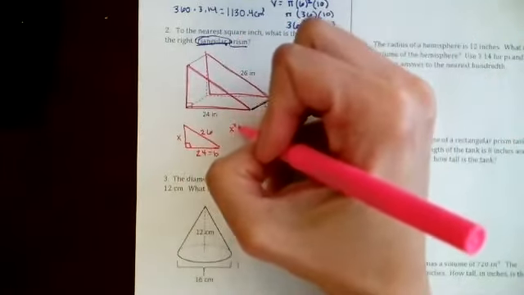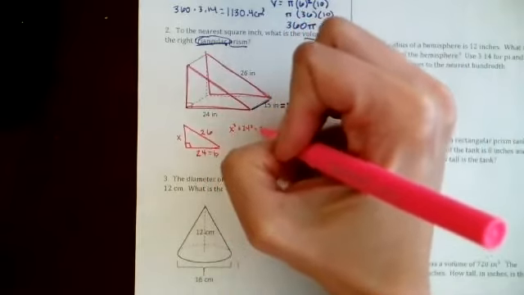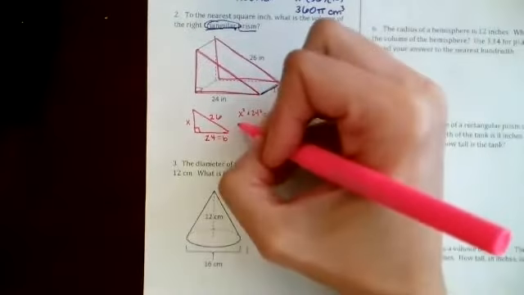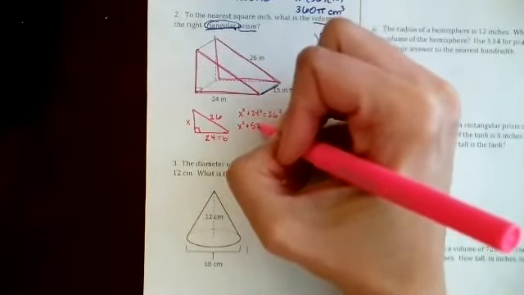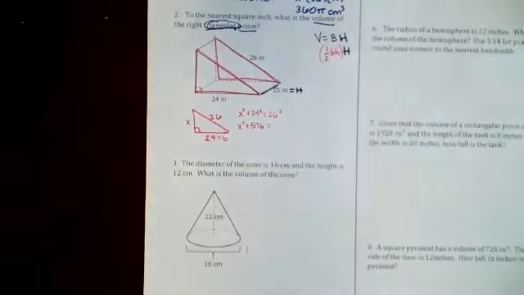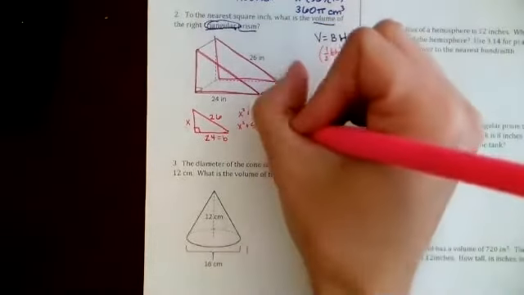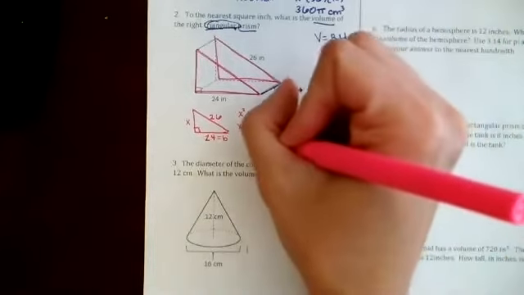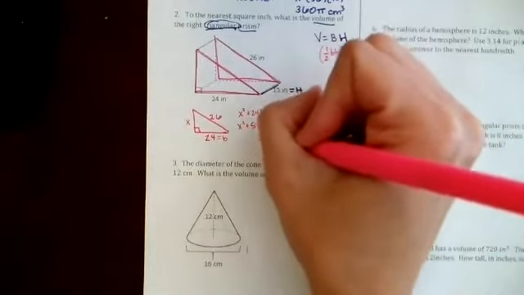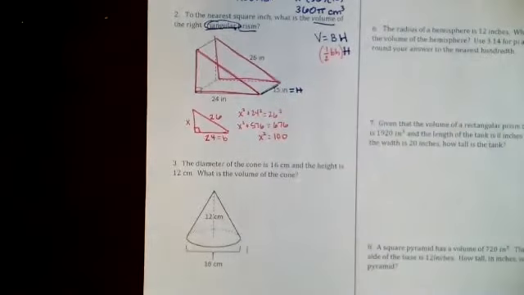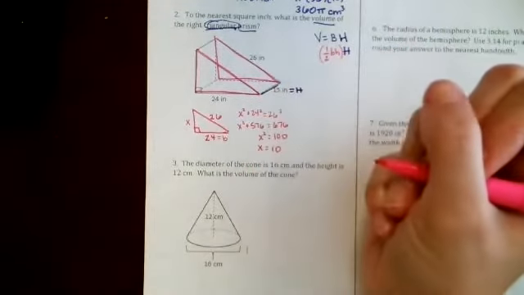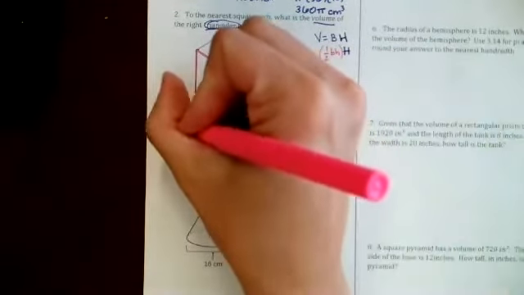Okay, I'm going to have x squared plus 24 squared is equal to 26 squared. Okay, x squared plus 576 is equal to 676. And if I subtract, I'm going to get x squared is equal to 100. And I get x is equal to 10. So this side here is 10.